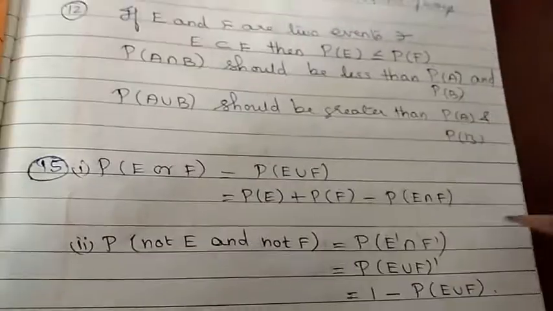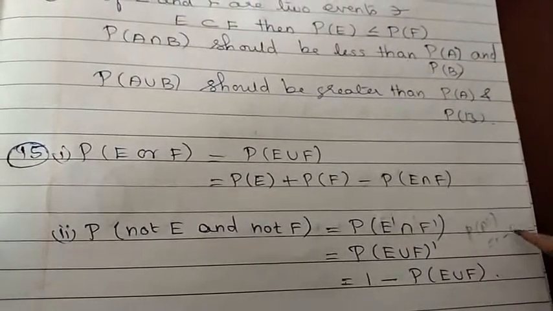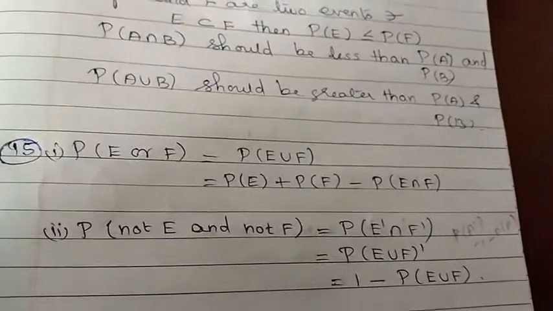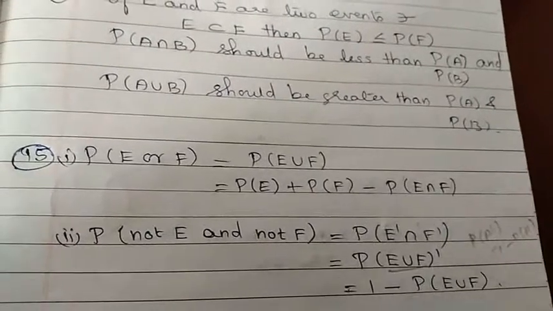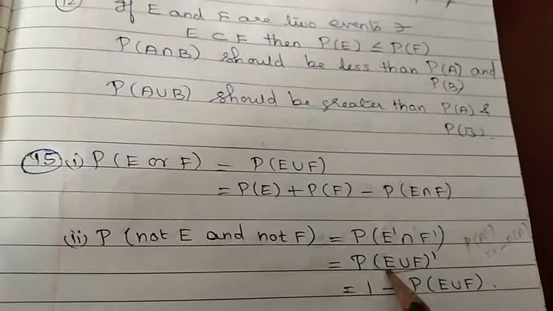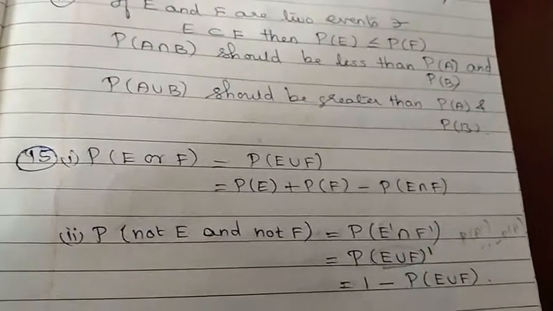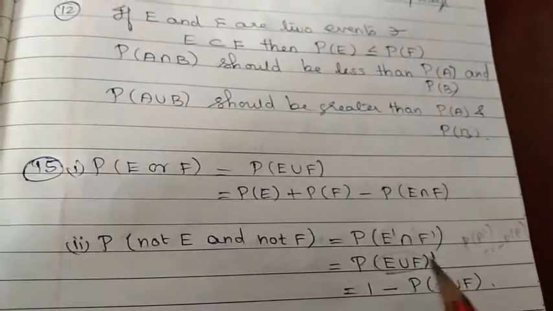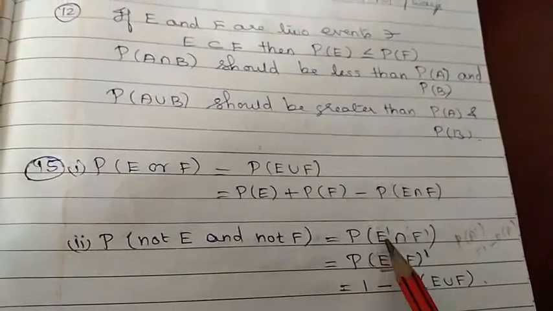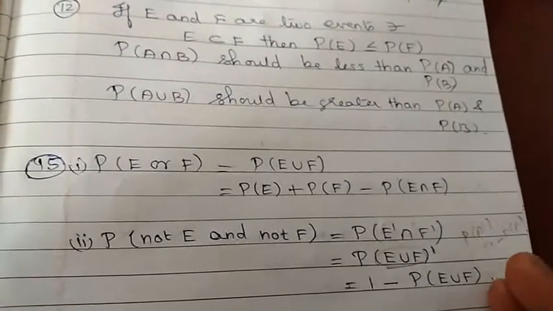But what is P of A dash? P of A dash is nothing but 1 minus P of A, right? Now our A is E union F. So P of E union F the whole dash. Only when you have the whole dash can it be considered as a single set, right? Here you should not write 1 minus P of E intersection 1 minus P of F. That you cannot split.